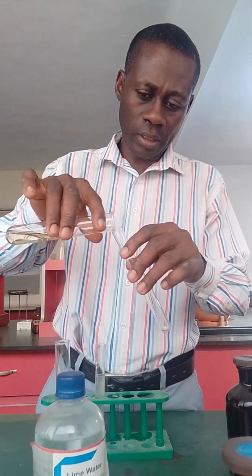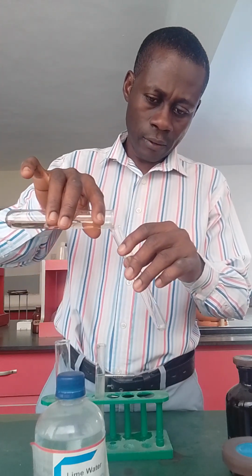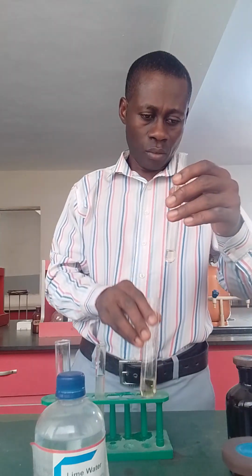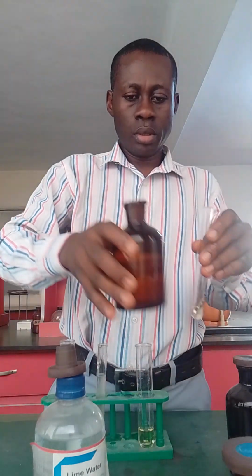All right, now let me see how to confirm the presence of Cu2+ ion. Let's see if we can carry that one out. It's possible. So to do that, I will get a little portion of the filtrate and add ammonia solution.